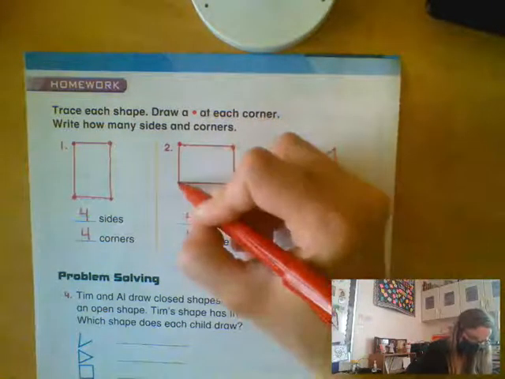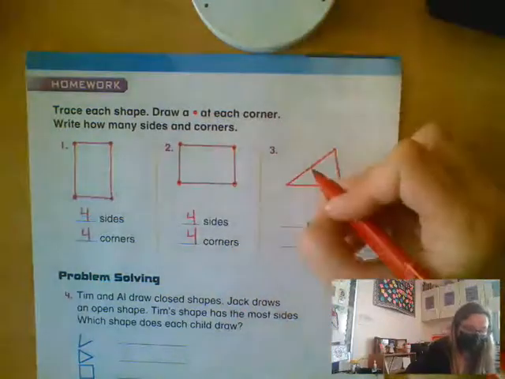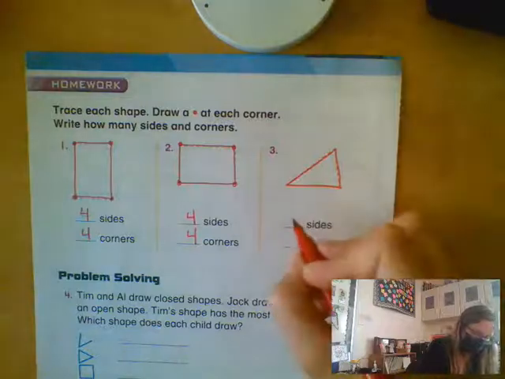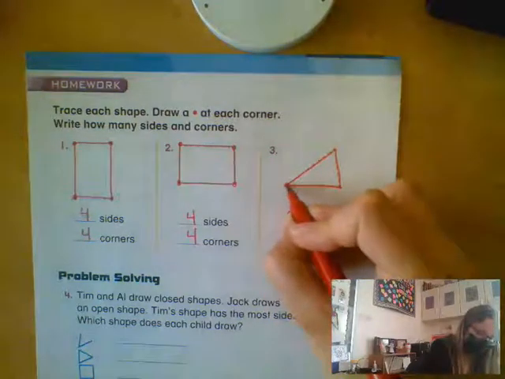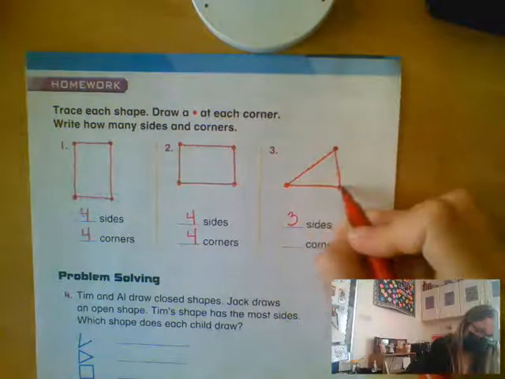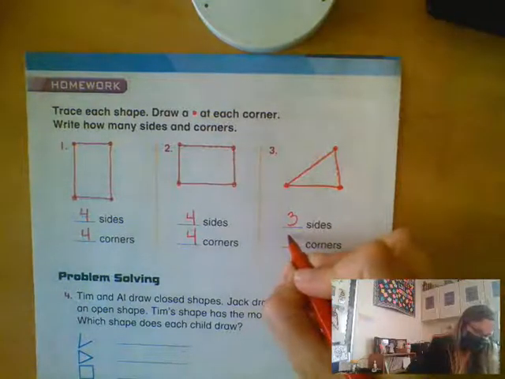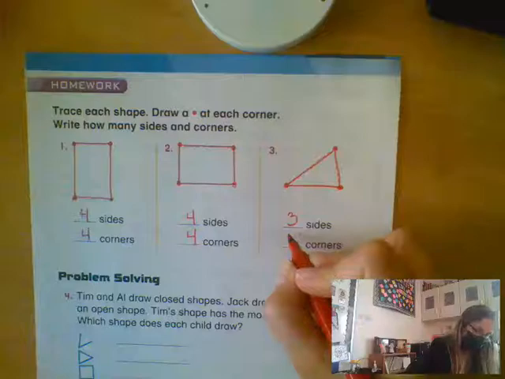Oh, I mean triangle. Triangle. So I have how many sides? 3. And then it says put a dot at each corner or vertex. How many vertices do I have? 3 also.